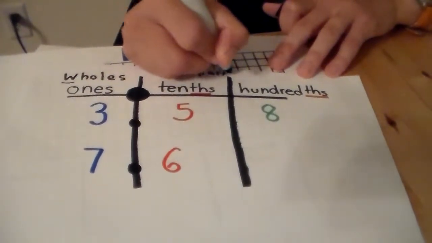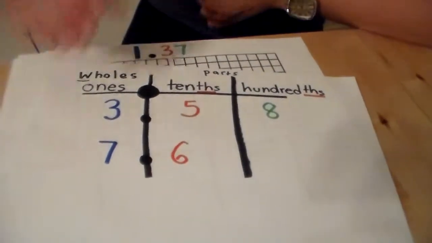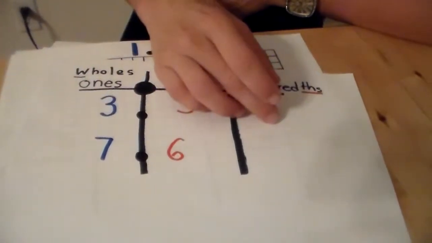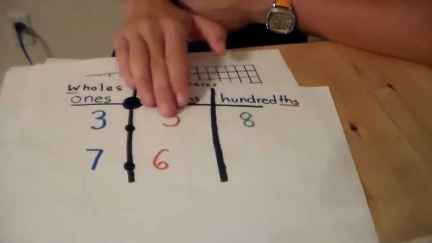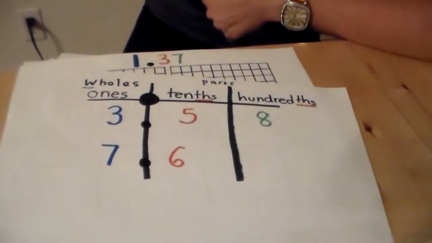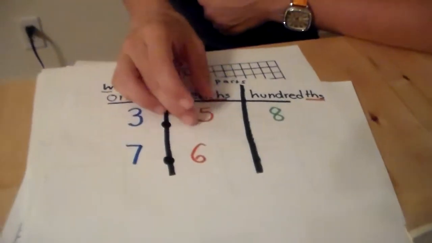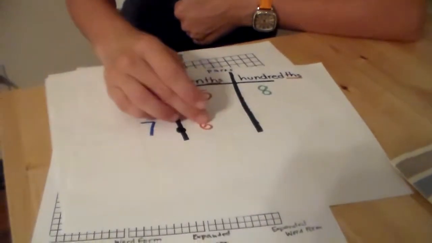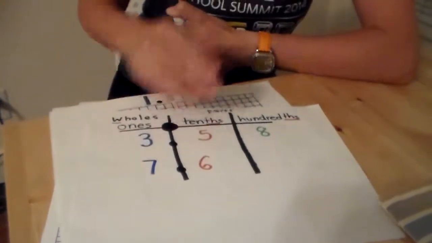Okay? You should notice that I color-coded our different place value units. So the ones are blue, the tenths are red, and the hundredths are green. I'm going to practice saying this first one. 3 and 58 hundredths. That means that we have 3 wholes. Think of 3 whole dollars, 5 dimes, because dimes are like tenths, and 8 pennies. This last one is 7.6, but we know that's not the correct way to say it. It's 7 and 6 tenths.